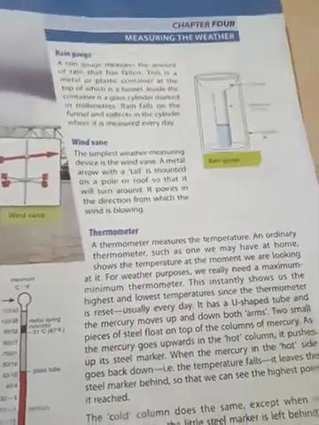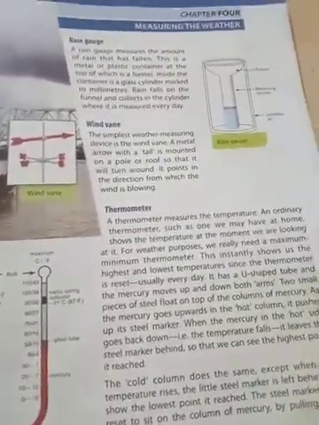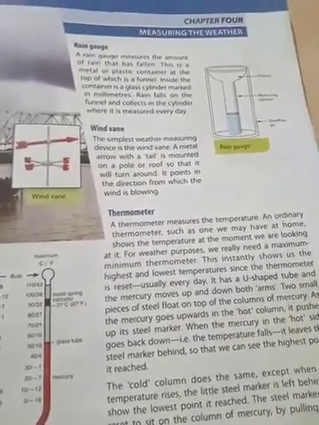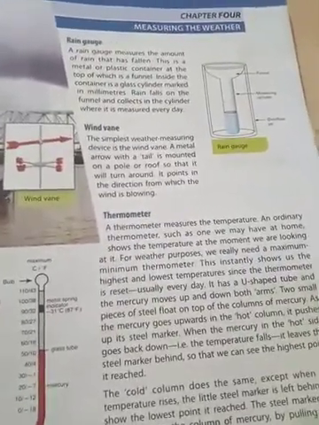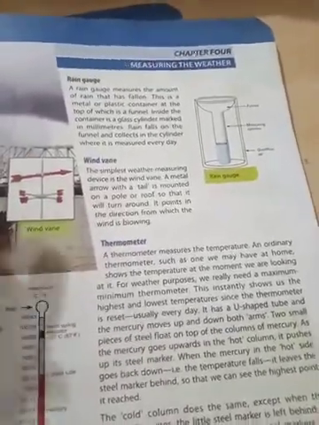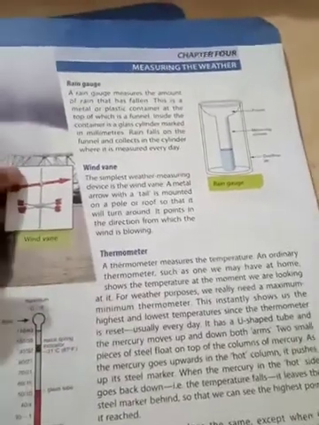Next, wind vane. Wind vane is used to measure the direction of the wind. Another device we use to measure the speed of the wind is anemometer. This is not in your book right now. Don't confuse with that. The wind vane is used to measure the direction of the wind.